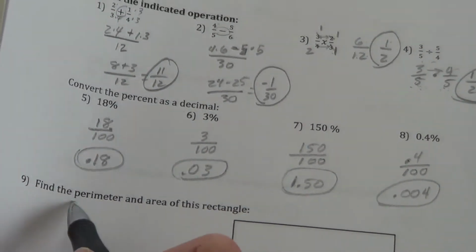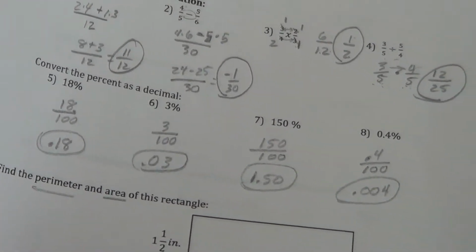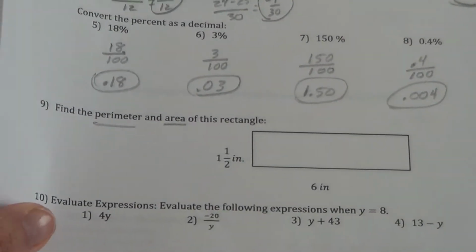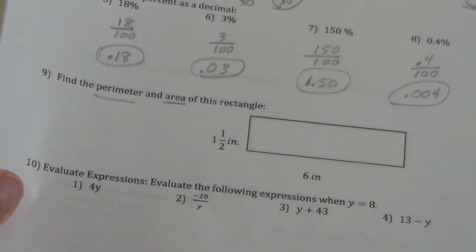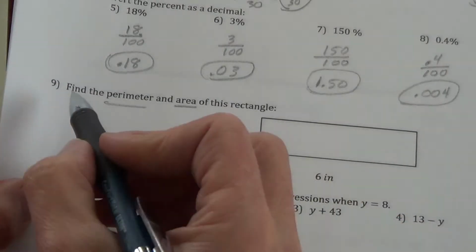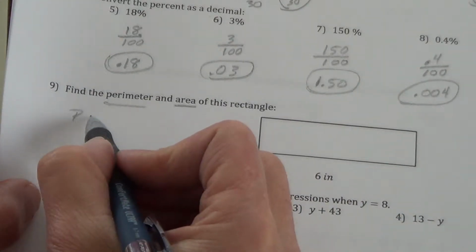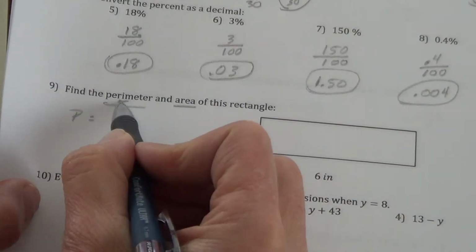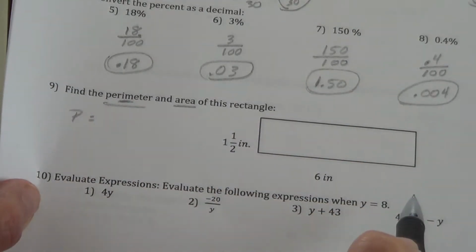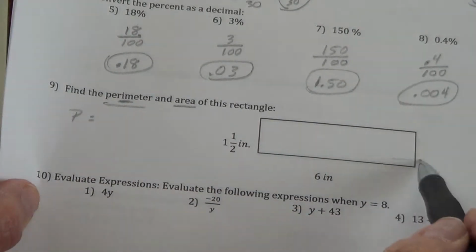Okay, we're looking for the perimeter and the area. You need formulas for each of those. So in this, make sure that you show me the formula. Perimeter, remember I wrote it with the great big word rim in class, and we drew around the rim of our desk. It's the distance around the rim.